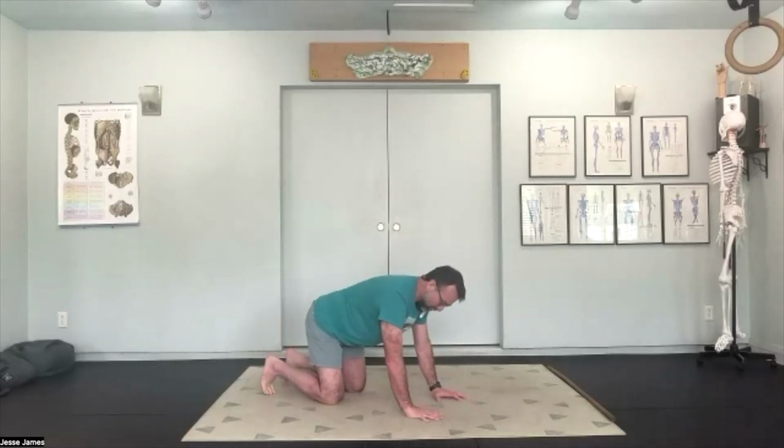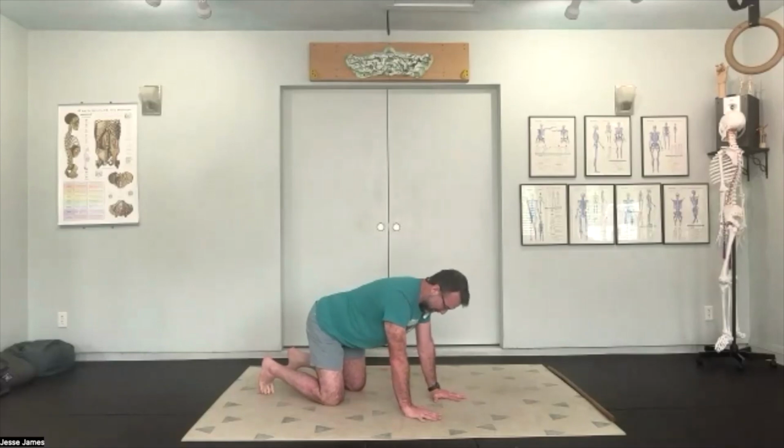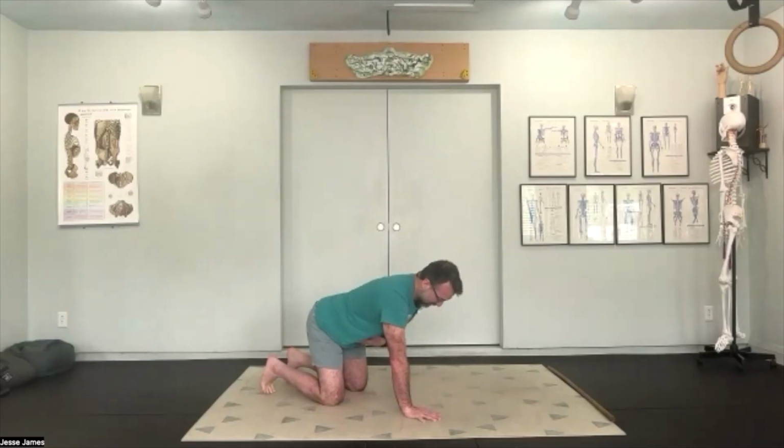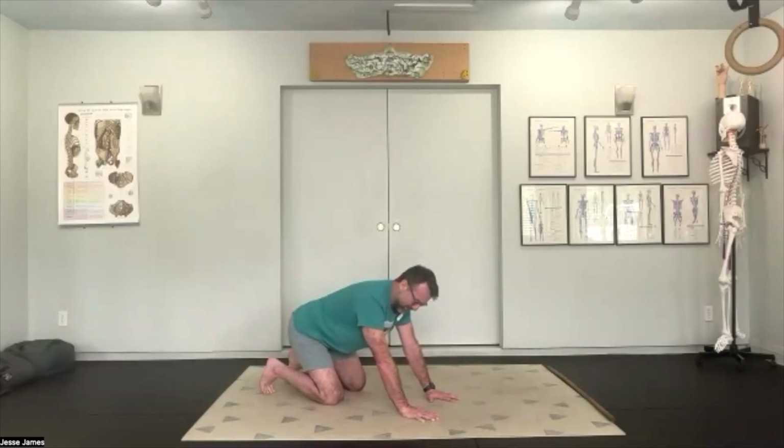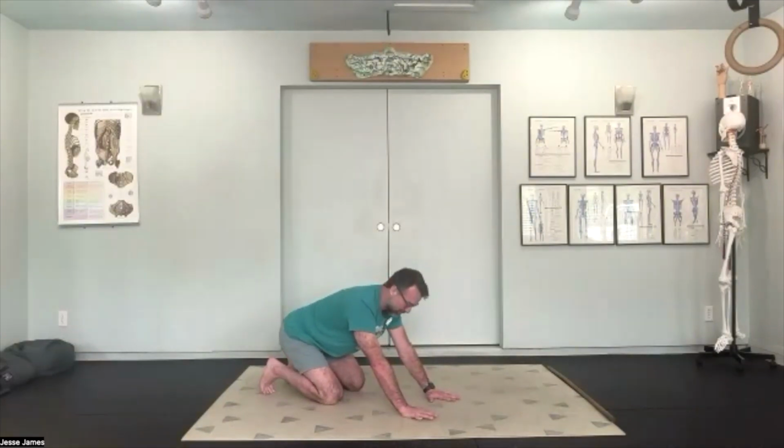So with nice spread hands, grounded palms, and extended elbows, I want to come back and reorganize our breath. So nice inhale in through the nose. Feel that belly, that abdominal wall expanding in all directions, our crocodile breath. Exhale. Feel the belly button draw into the spine. On the next inhale, allow your weight to shift back. Allow your hips to shift back towards your feet.